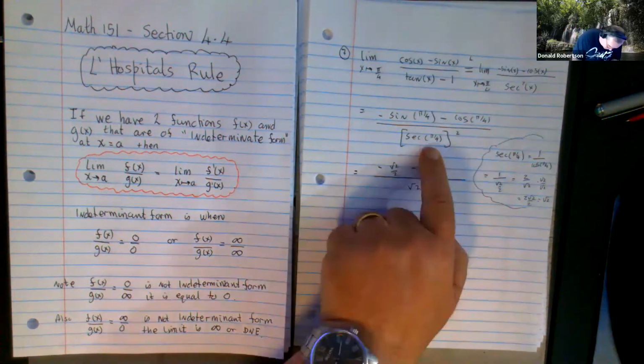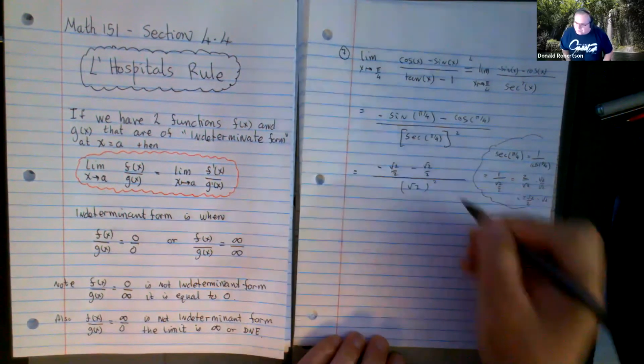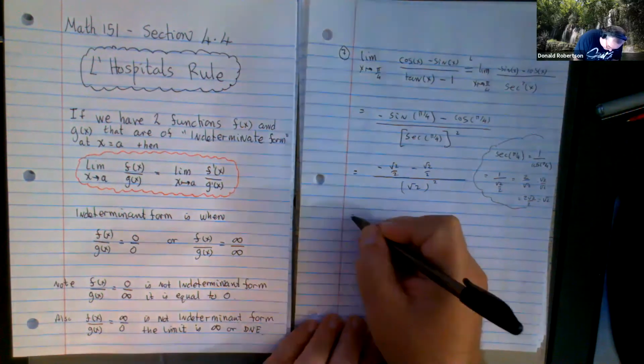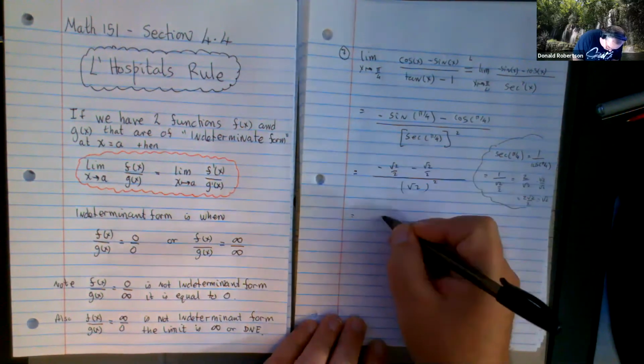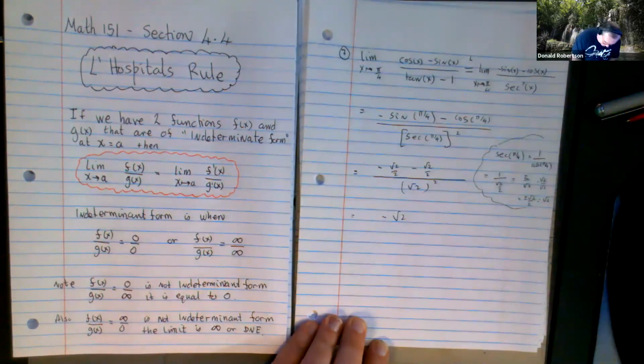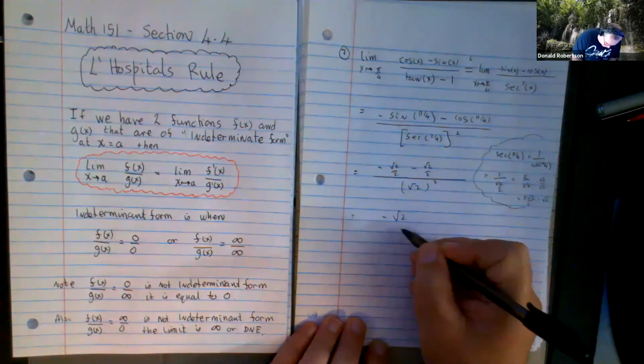Oh, but then you square it. Negative a half root 2, take away another negative a half root 2, just gets you that. And square root of 2 times itself gets you 2, and there is your answer.